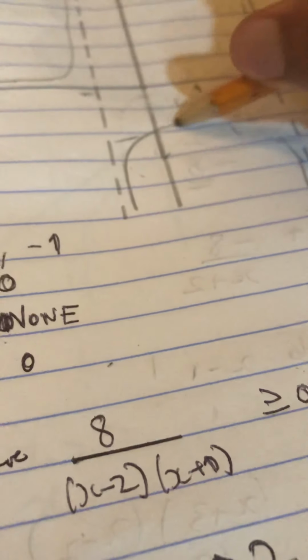So in this case, the graph would be much lower than it is now. It would be somewhere here.